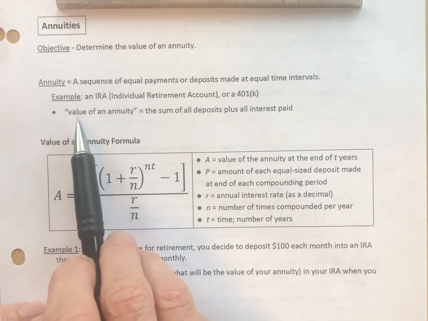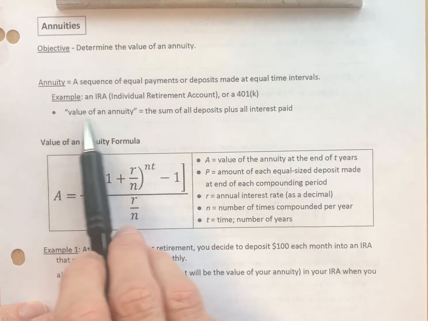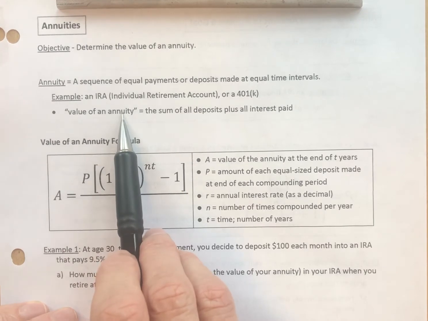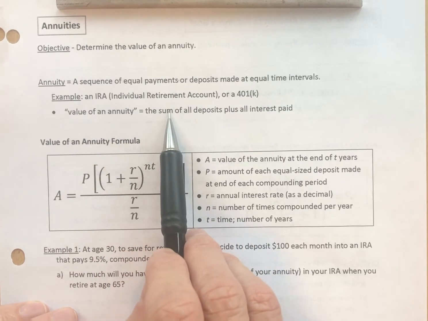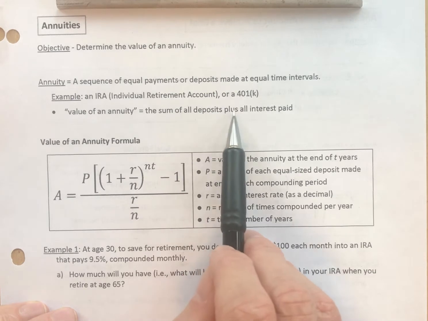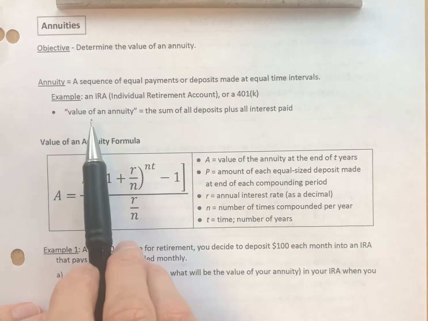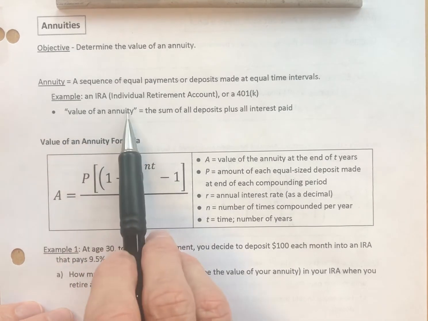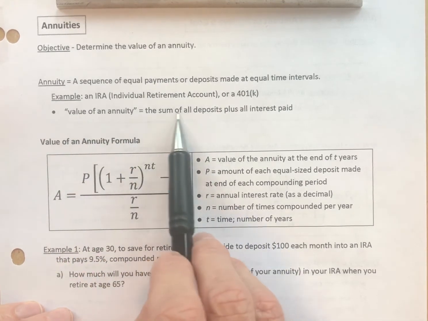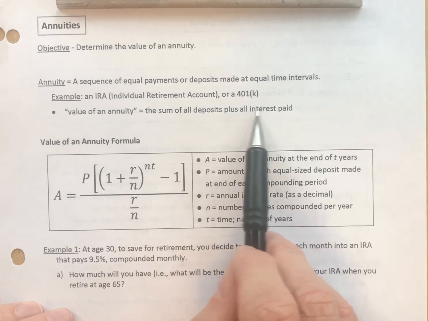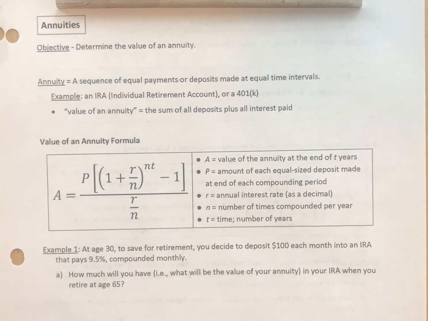And when someone asks what is the value of an annuity, they're talking about the sum of all the deposits plus all the interest that you were paid. So the future value of the whole annuity is all of the deposits plus all of the interest.